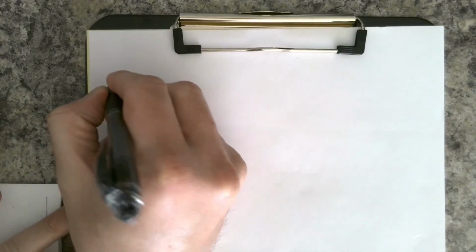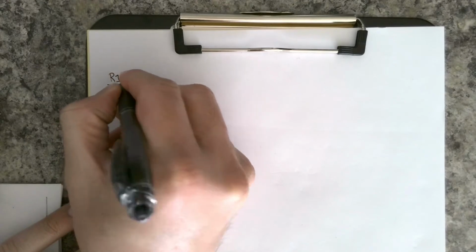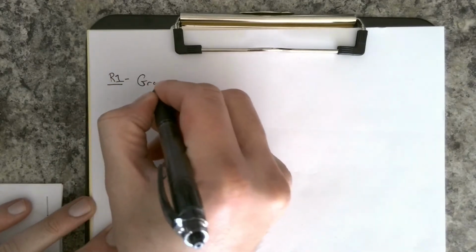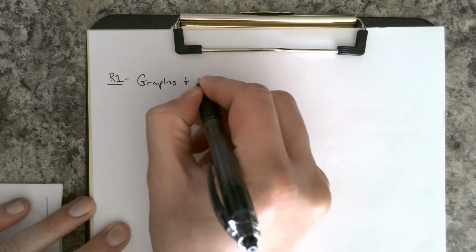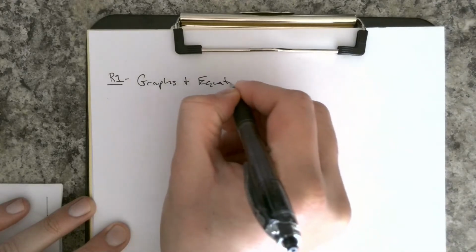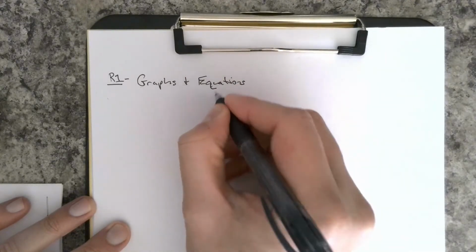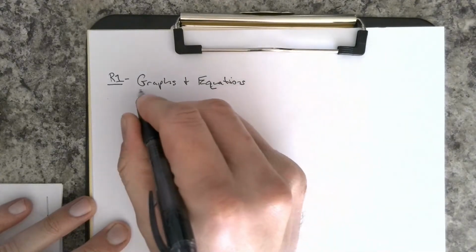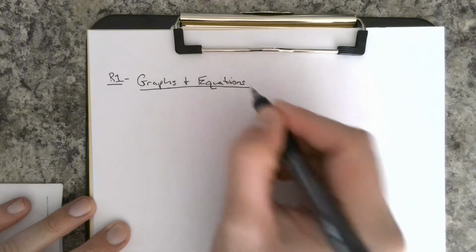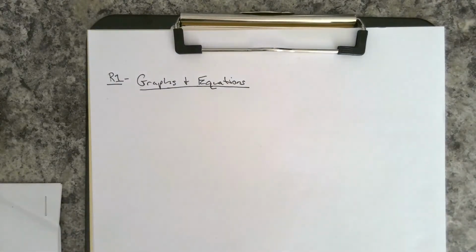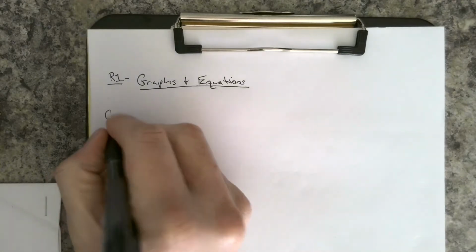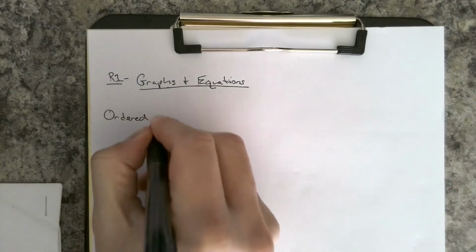For section R1, we talk about graphs and equations. And when I'm talking about graphs and equations here, for this section, we're really just going to talk about how you graph by plotting points. We're going to review graphing a line in the y equals mx plus b, the slope-intercept form. But we're not going to spend a lot of time in terms of graphing. So the first thing, let's talk about ordered pairs.